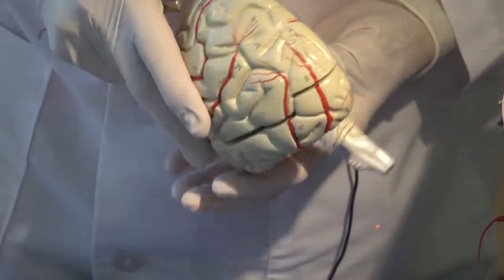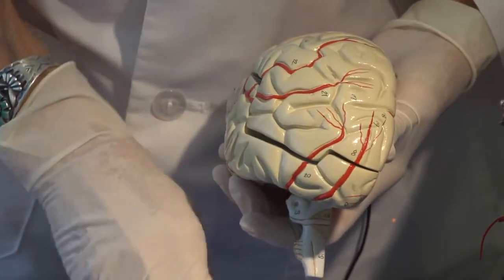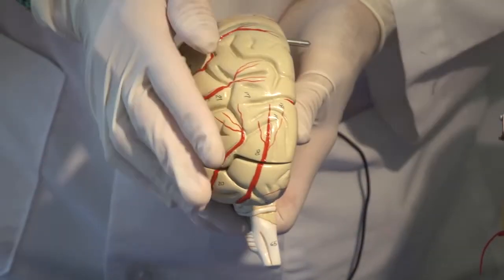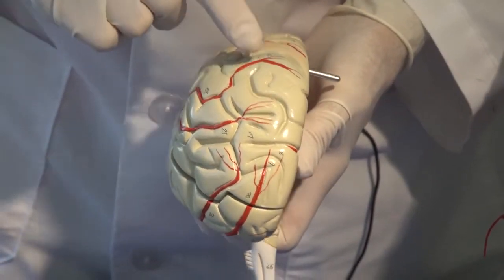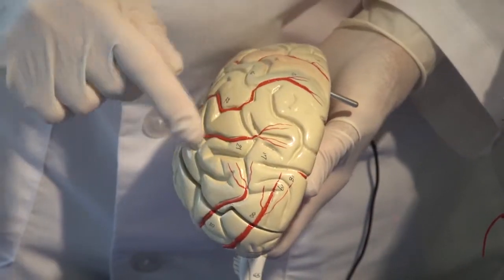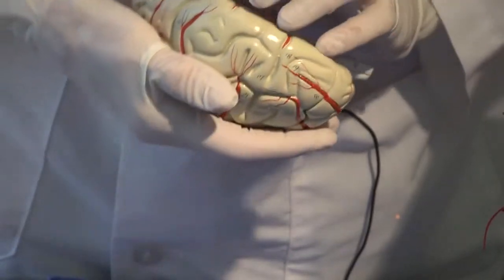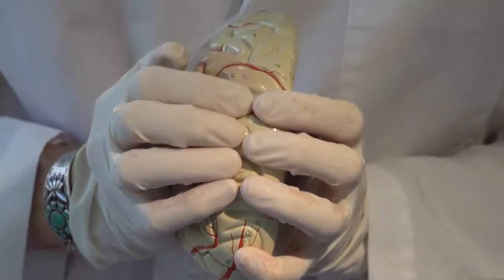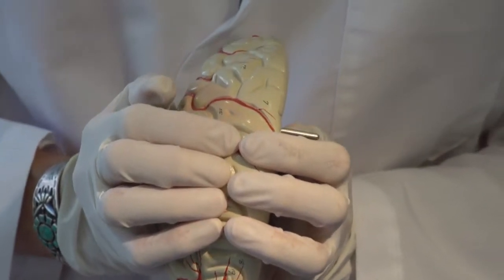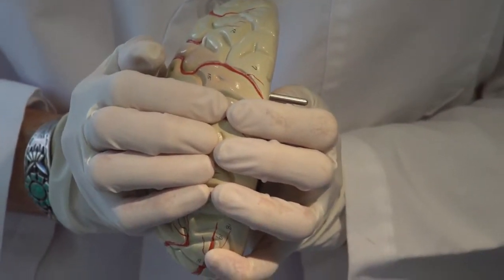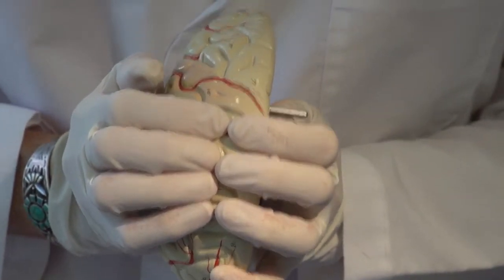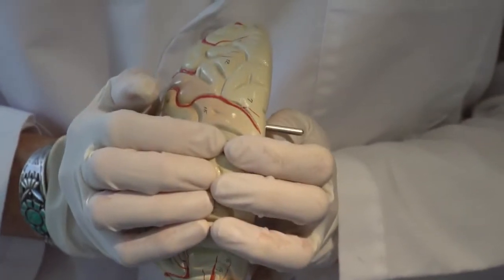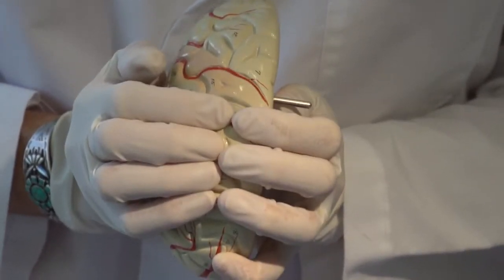Now there is a concept called watershed, and that is that the end vessels, you can see them here. Here's a nice little branch. And the end vessels coming from this side have the lowest amount of oxygen and the least amount of blood flow, because they're end vessels.